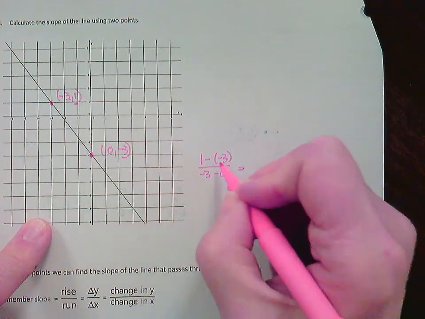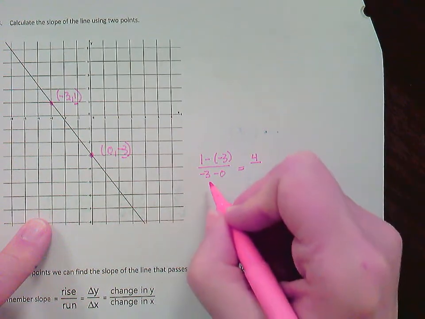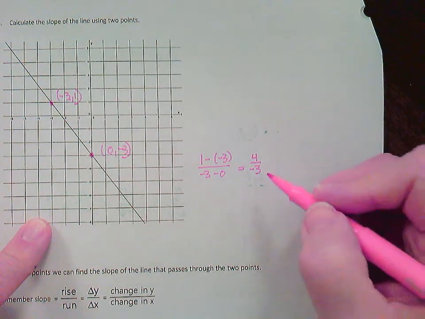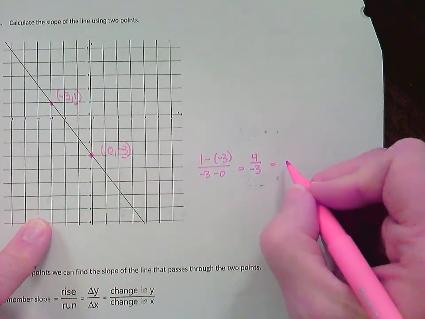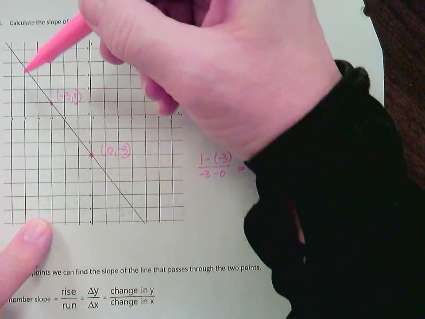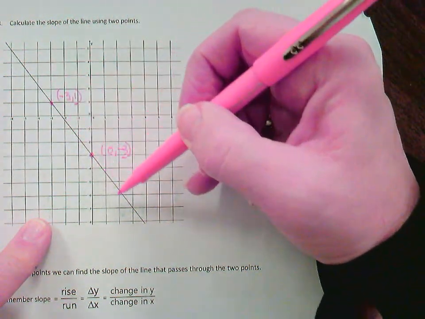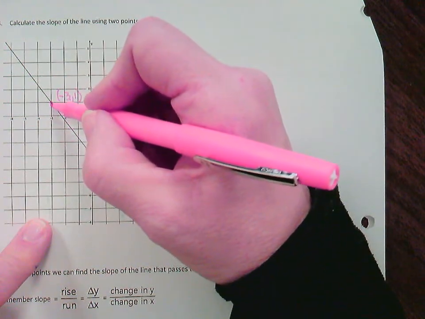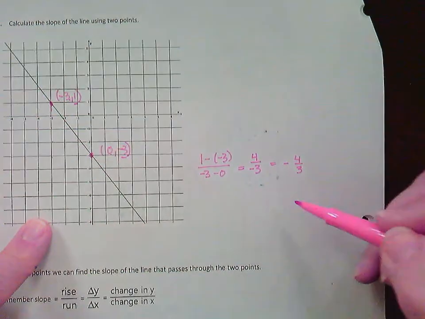Be careful here. 1 minus negative 3 is 4. Negative 3 minus 0 is negative 3. So my slope is 4 over negative 3, or negative 4/3. Remember what Slope Dude says. If I read from left to right, this is a nice negative slope. Negative 4/3. I can check myself. 1, 2, 3, 4, down 4, and 1, 2, 3, right 3.